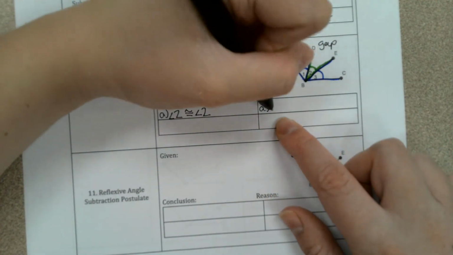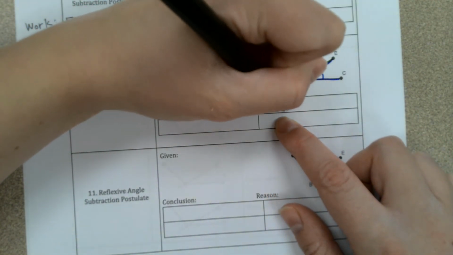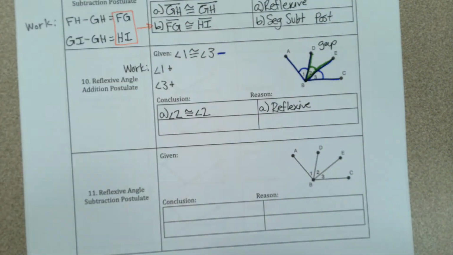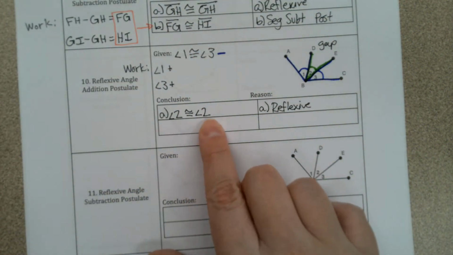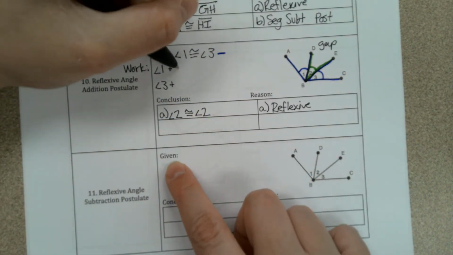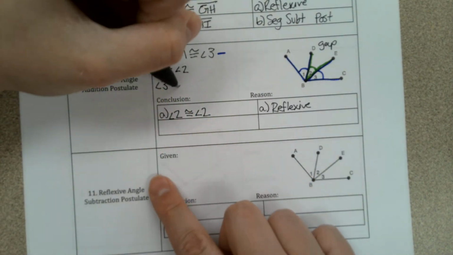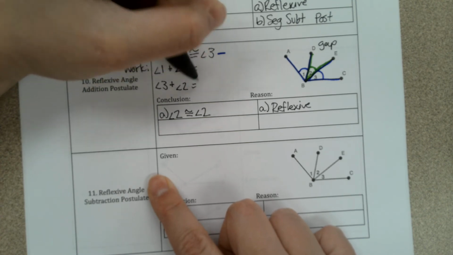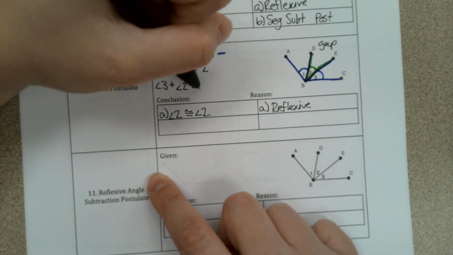And my reason is reflexive. Reflexive is when you point out that something is related to itself or equal to itself or congruent to itself. Now I'm going to add this to both of these. So angle 1 plus angle 2 and angle 3 plus angle 2. When I add these together, what do I get?